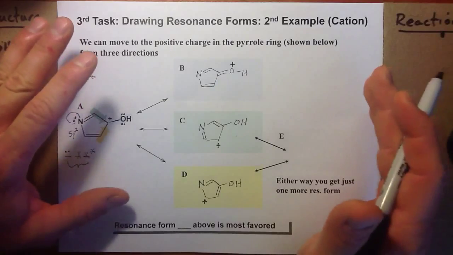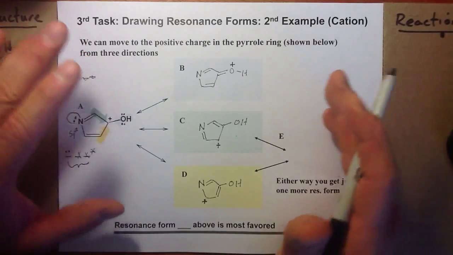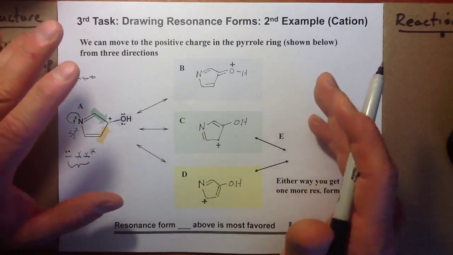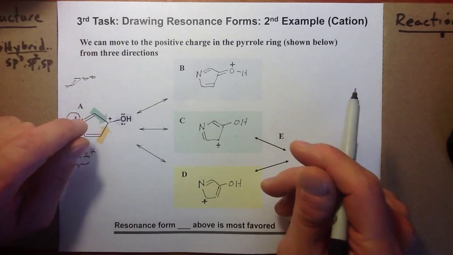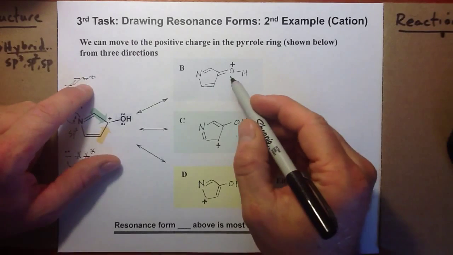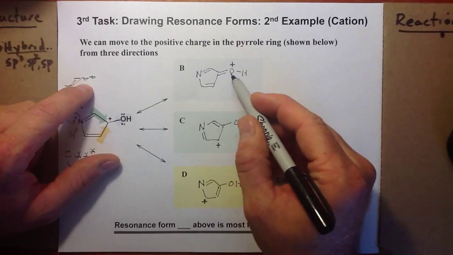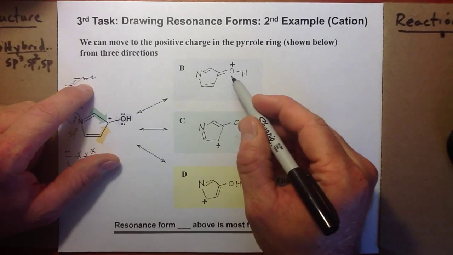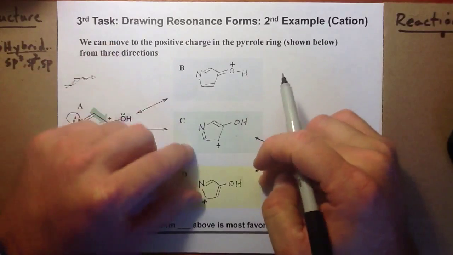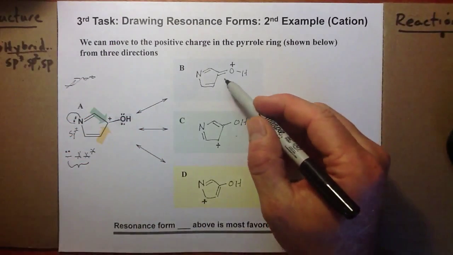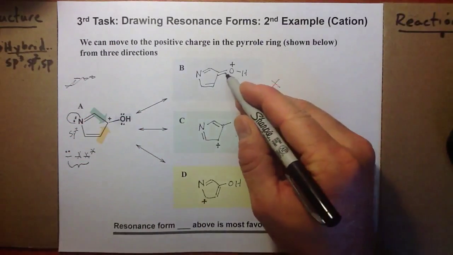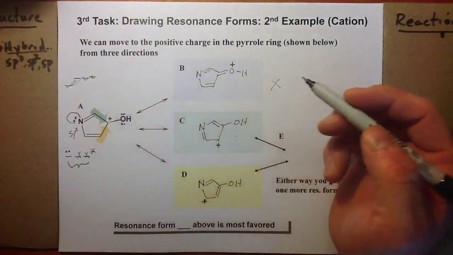But we're not done yet. We want to make sure we can't draw any other resonance form wherein the positive charge is moved to a different position. Well, this one, the only thing we could do is move back to the positive charge these pi electrons. So you can usually just take what you have as new and work from there. This one can't go anywhere. It's done. The only way I can go is back to what I already have.